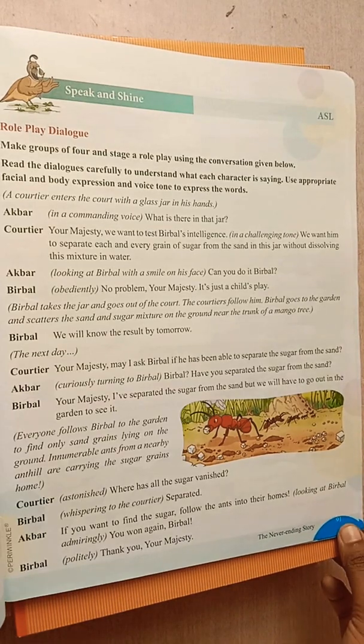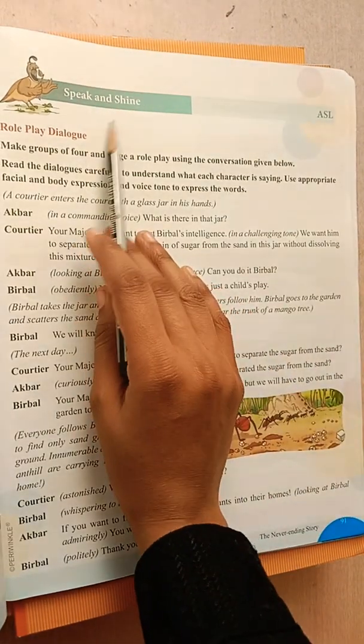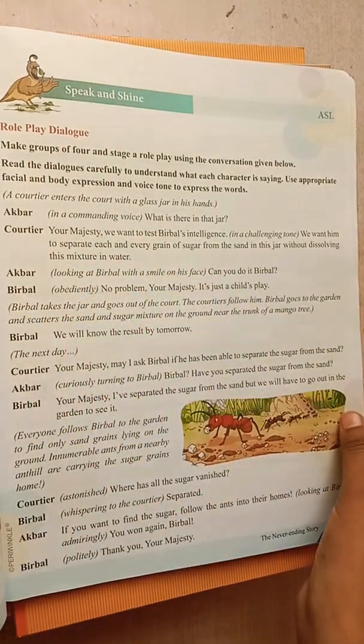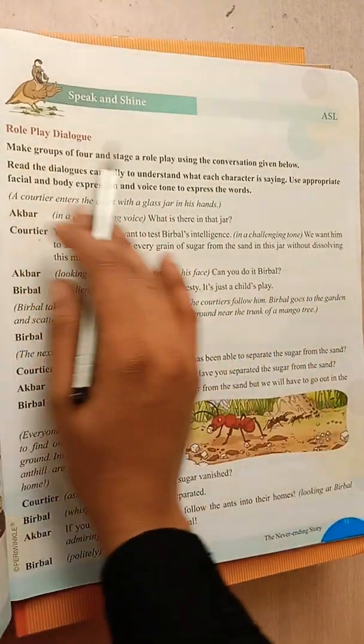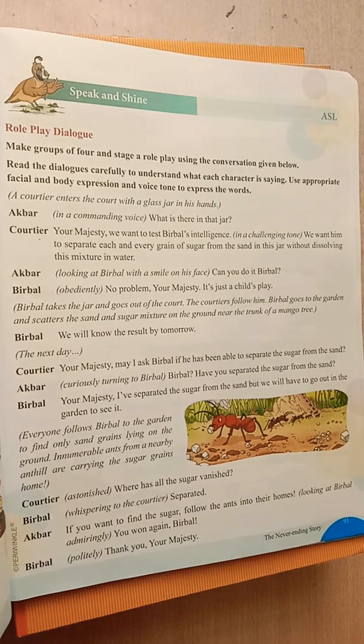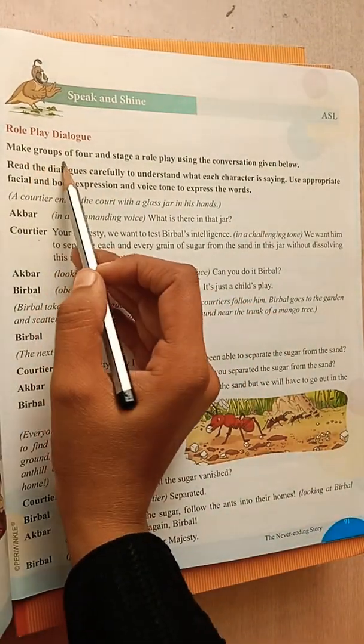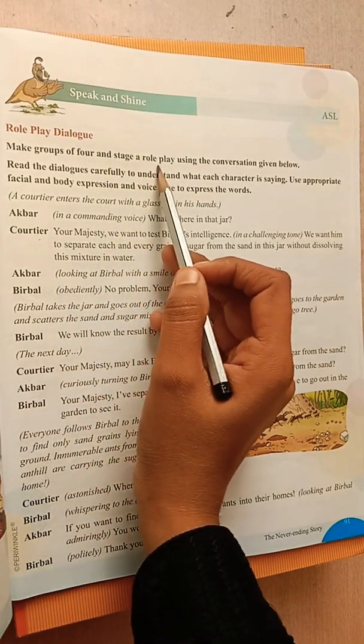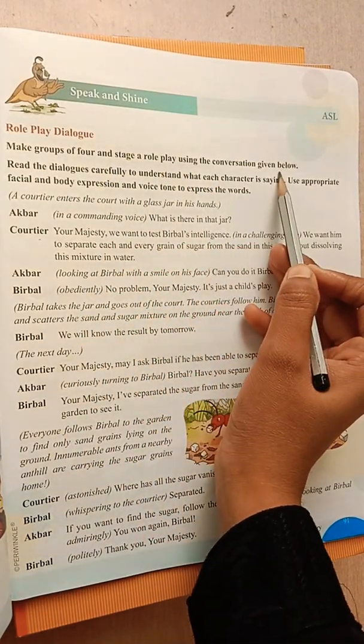What do you have next on page number 91? Speak and shine. Role play and dialogue. So, students, let's see what we have on this page. It is saying role play and dialogue. Make groups of 4 and stage a role play using the conversation given below.